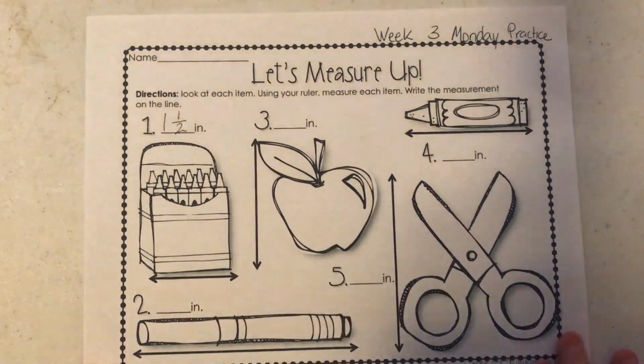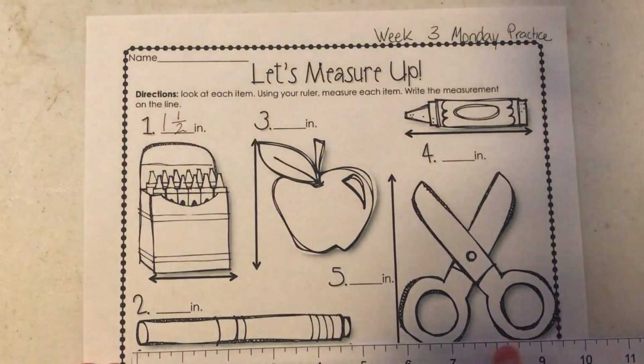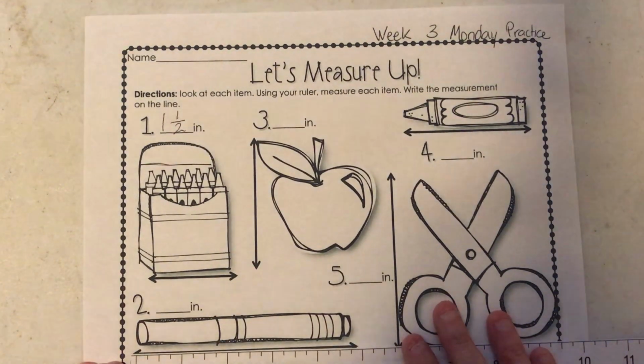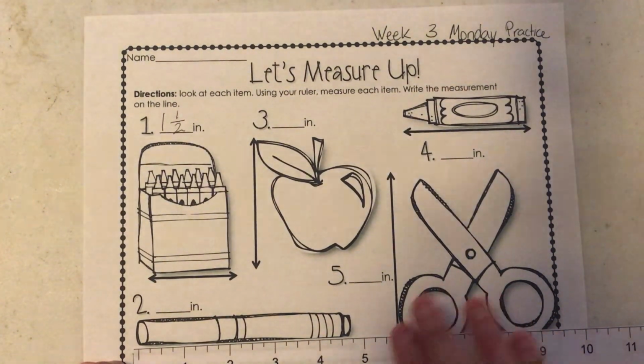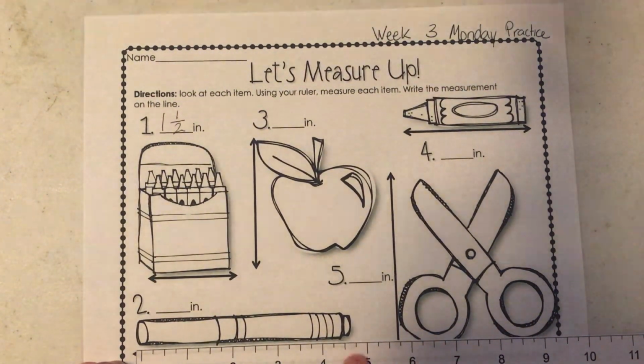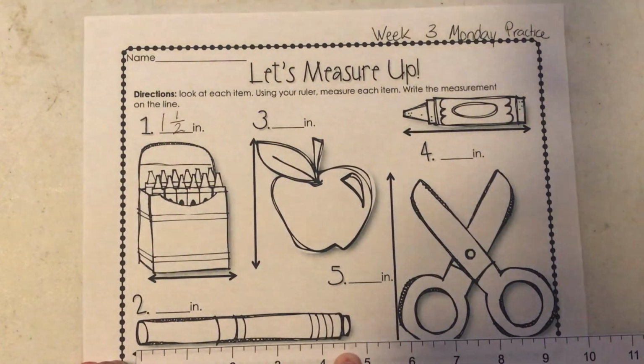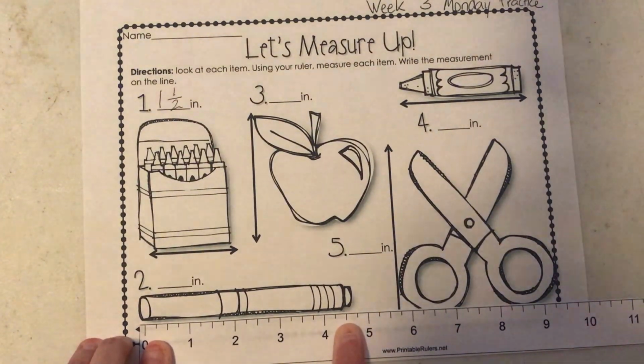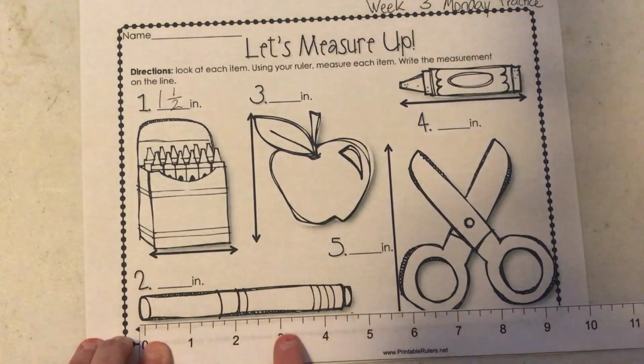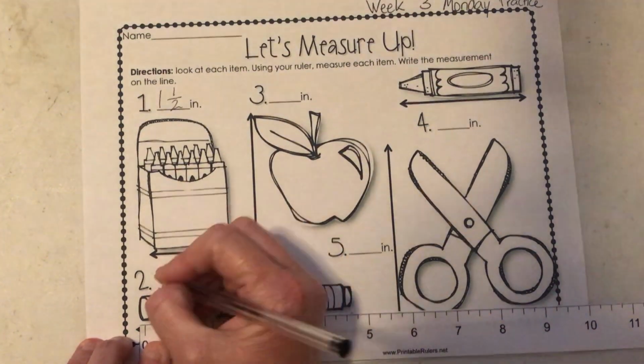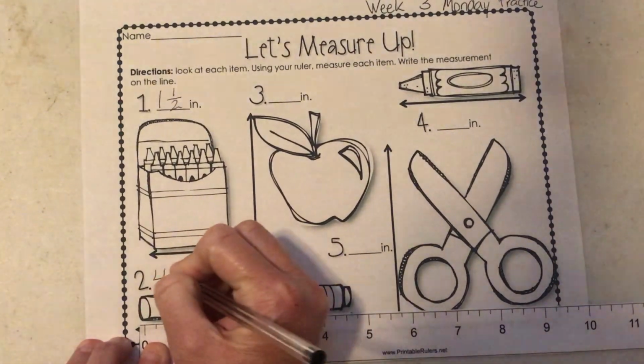Now let's look at number 2. This one is closer to 1/2 than it is the 5. So this one would be 1, 2, 3, 4 and 1/2 inch.